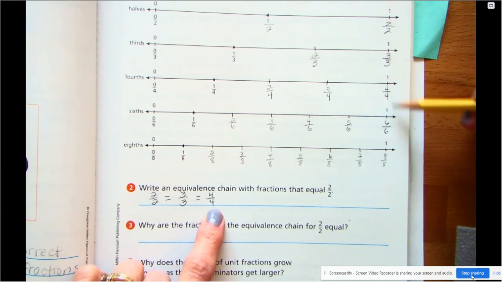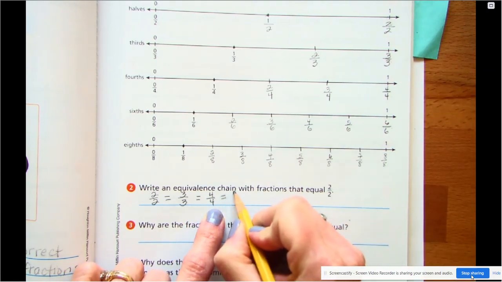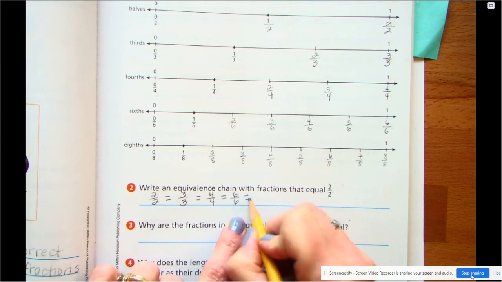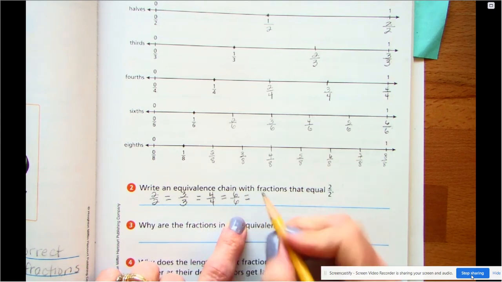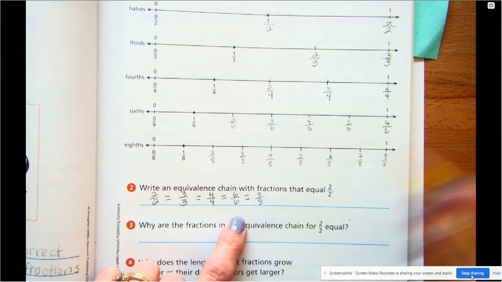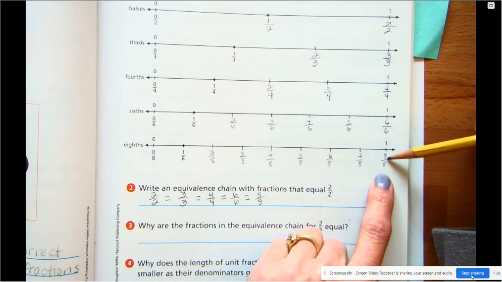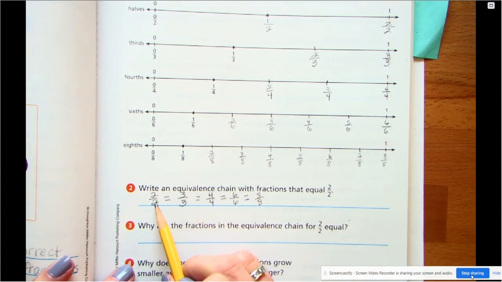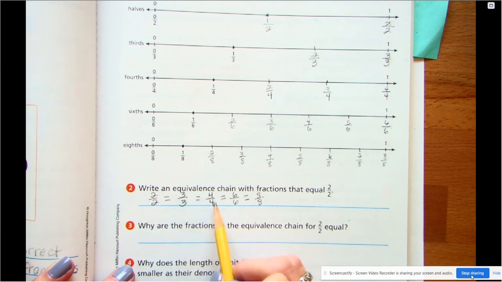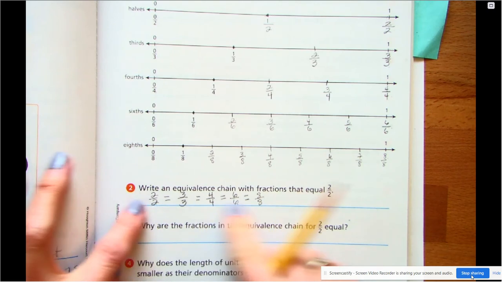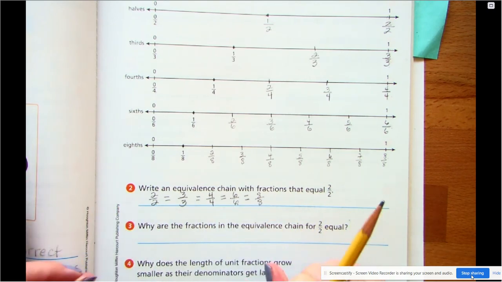And it's also equal to 6/6. What would the last one be? You are right, 8/8, right? Because these are all one whole, but the fractions are different because the number lines are broken up into a different number of pieces. Okay, so this is an equivalence chain showing that this equals this, and it equals this, and it equals this, and it equals this. They all are the same amount of a whole, but they're using a different fraction.